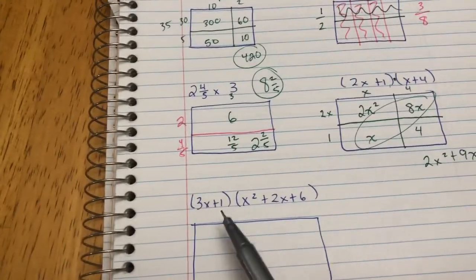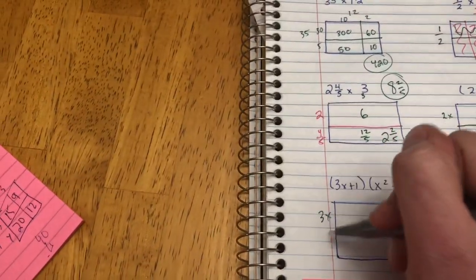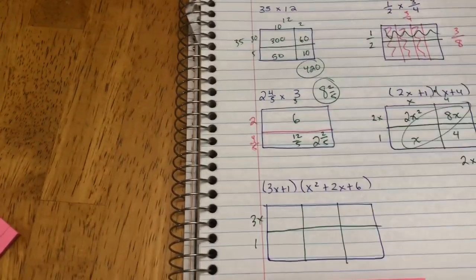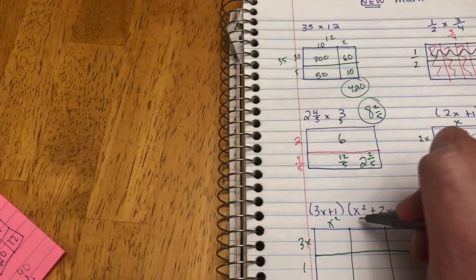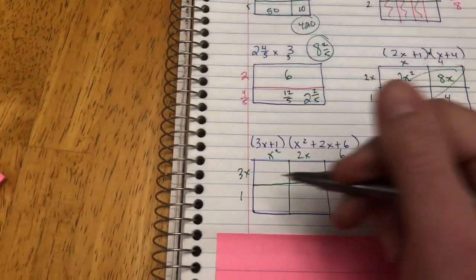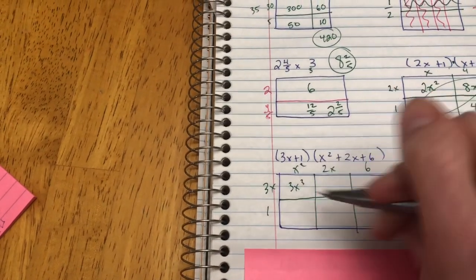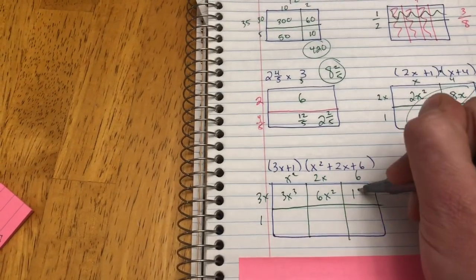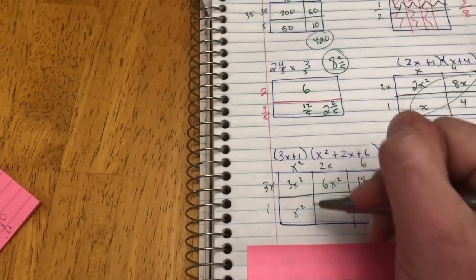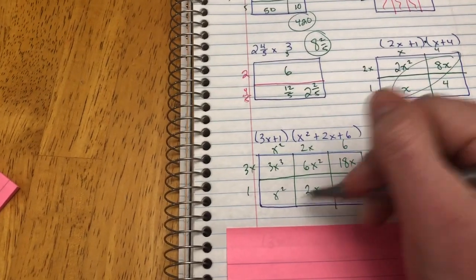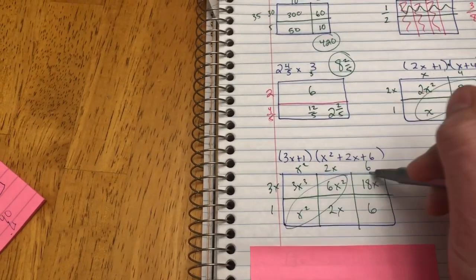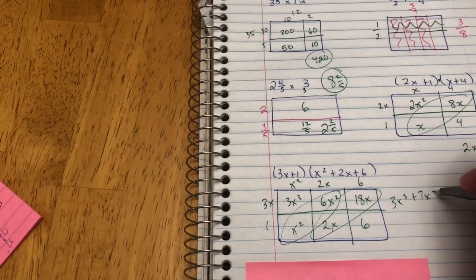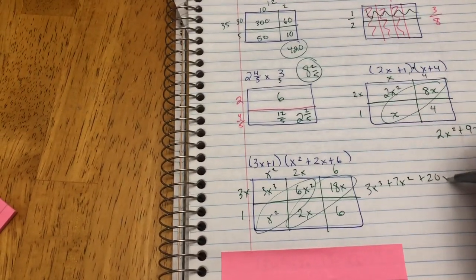Oh, now I'm going to multiply a binomial by a trinomial. Let's use area model. This is 3x plus 1. And I'm going to split this side up into 3 sections. It'll be x squared, 2x, and 6. 3x times x squared is 3x cubed. 3x times 2x is 6x squared. 6 groups of 3x is 18x. 1 group of x squared is x squared. 1 group of 2x is 2x. 1 group of 6 is 6. I group my like terms. I get 3x cubed plus 7x squared plus 20x plus 6.